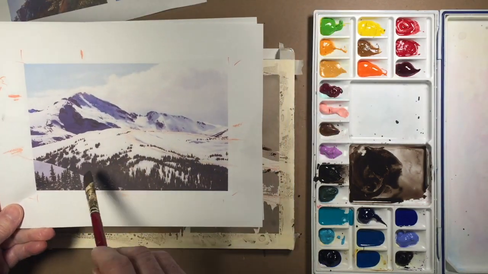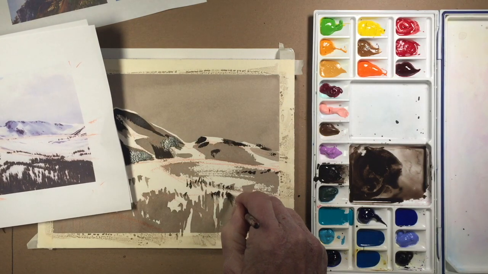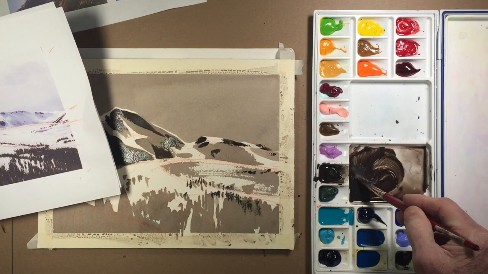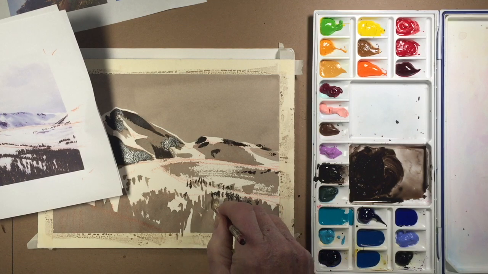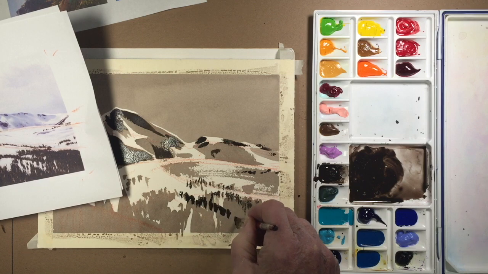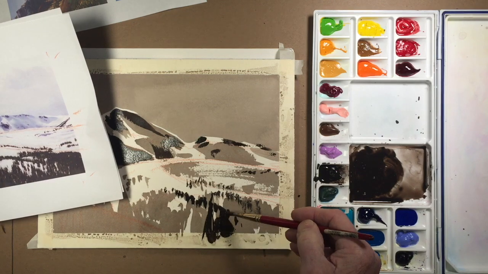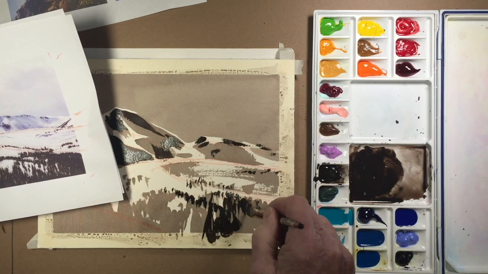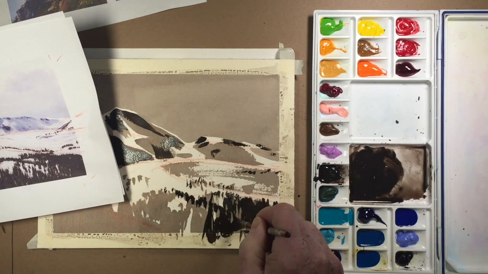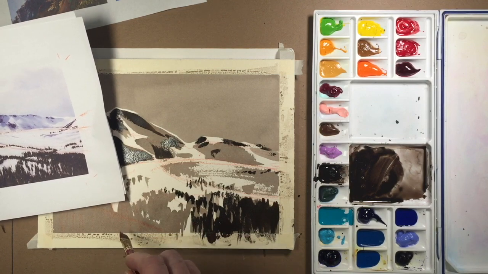These guys are going this way, these guys are going this way, so I'm just going to try to establish that. And I want to use my darks, and I'm going to establish that little hill going down there, and then that way I can just rough in a lot of these darks that are happening, and leaving some of the white show through.